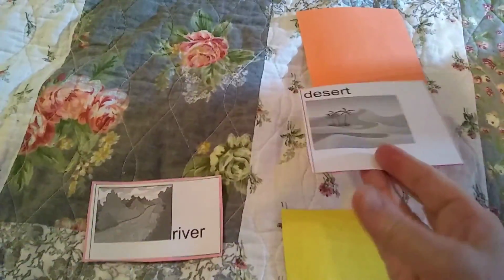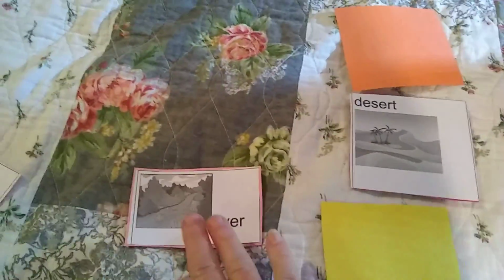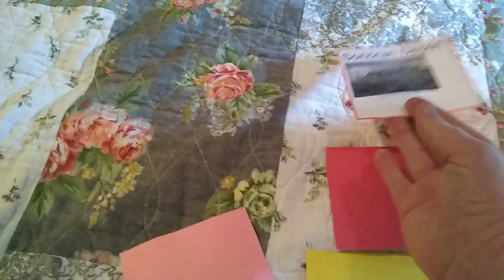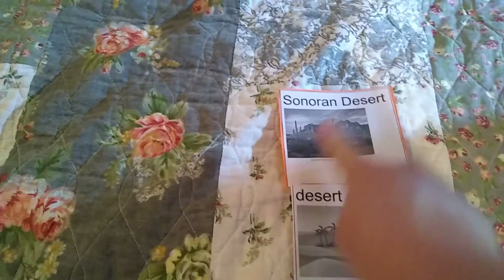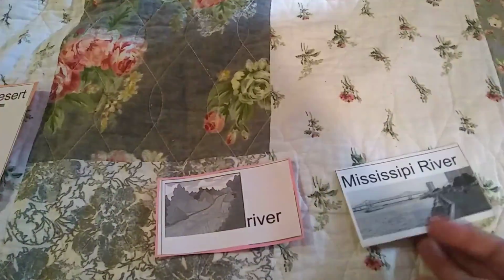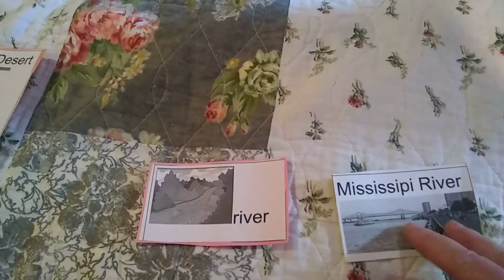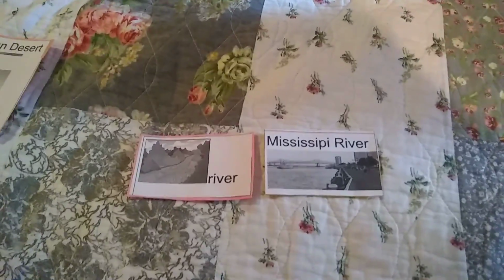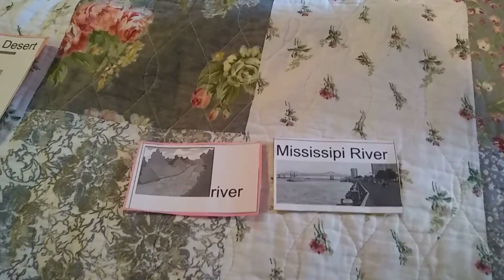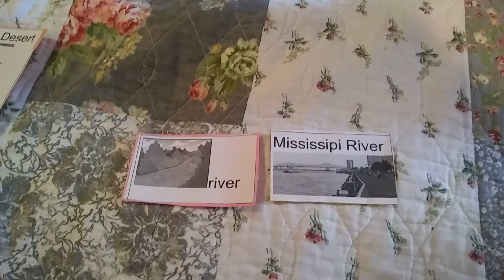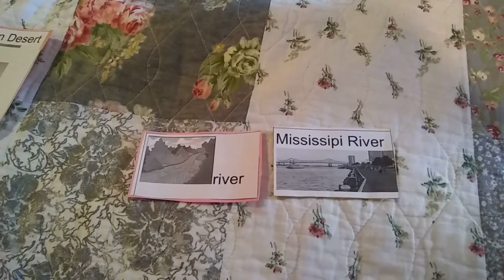Now there's just four left. Which one was the river, kids? Wasn't that one. River, desert. Desert, desert. They were right next to each other. Sonoran Desert. River, Mississippi River. Okay, so now you've gotten to read the words many times with me, and we have talked about it, and you have a picture. So we're going to go read the story next, and we're going to ask you to write about the earth.